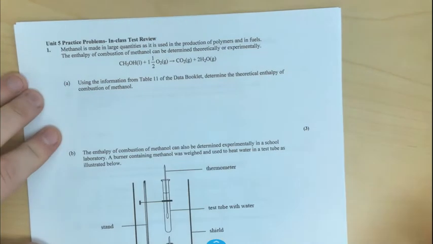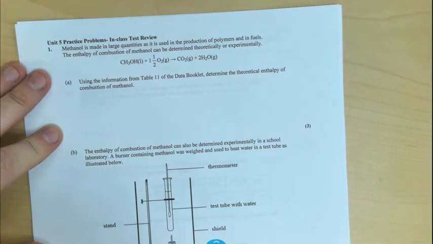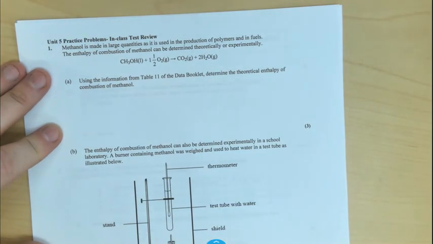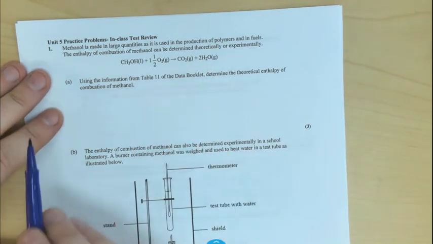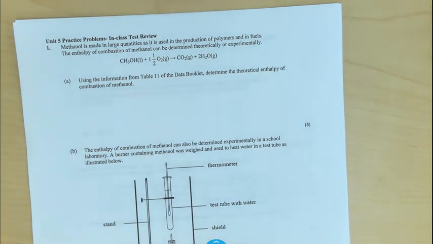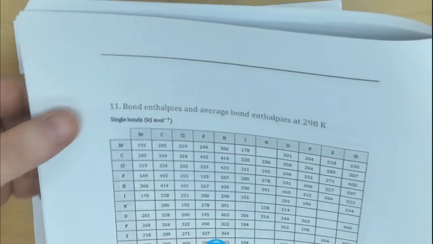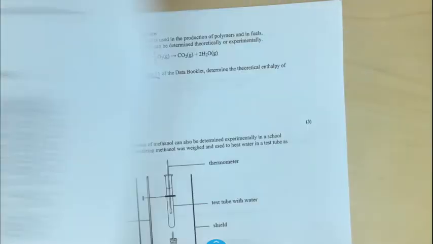So we got some information about methanol here. It tells us that the enthalpy of combustion can be determined either theoretically or experimentally. It gives us the equation. It says to use the information in table 11 to determine the theoretical enthalpy of combustion of methanol. So remember, we have a number of mathematical tools we're going to be using in this unit. It told us to go to table 11. If you're unsure of which tool to use, turn to table 11. You'll see that it's bond enthalpies.